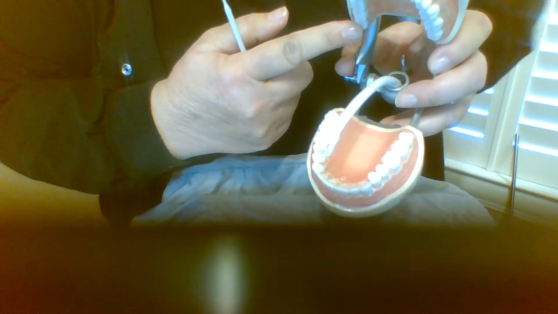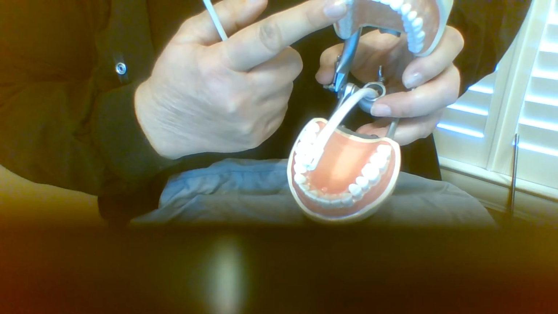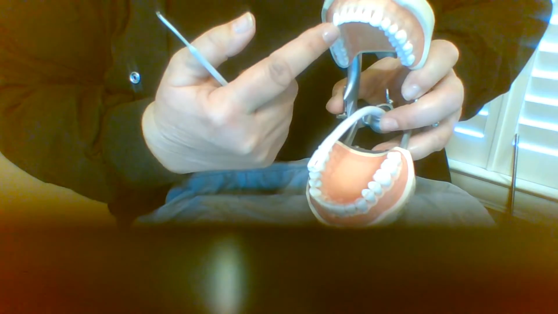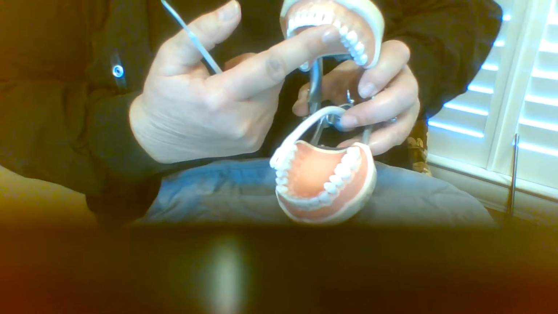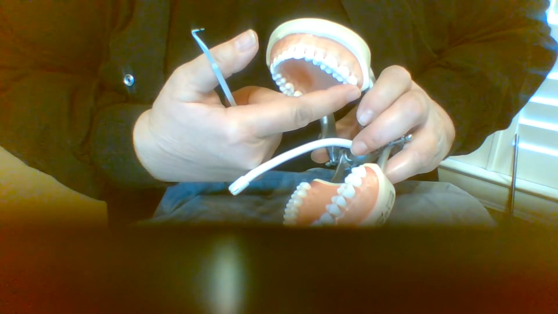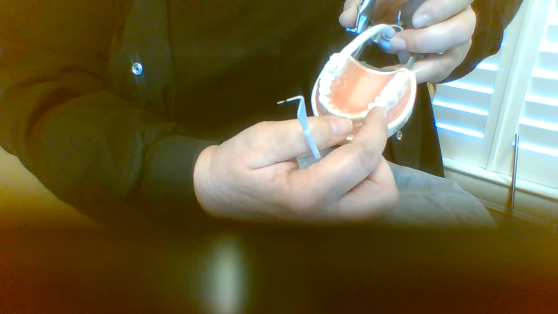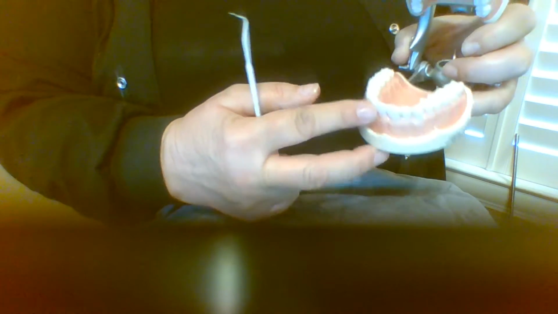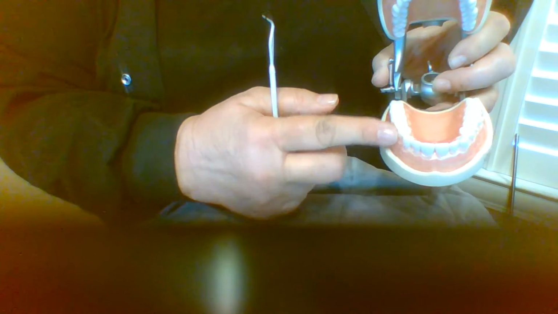Number 1 to number 5 is sextant 1, and then canine to canine, number 6 to number 11, is sextant 2, and then your first premolar to your third molar is sextant 3. Then we fall down to the mandibular, and this is sextant 4, all the way to the premolar, and then canine to canine here is sextant 5, and then here is sextant 6.